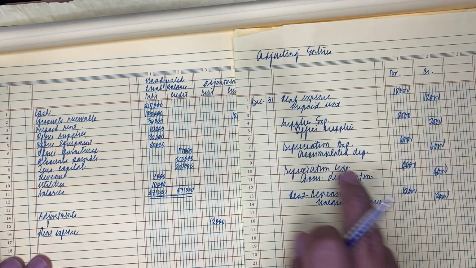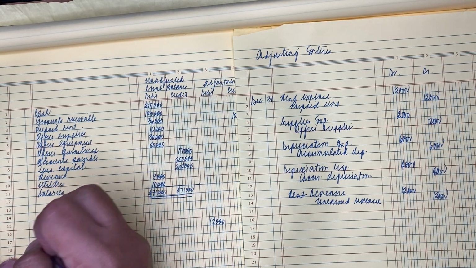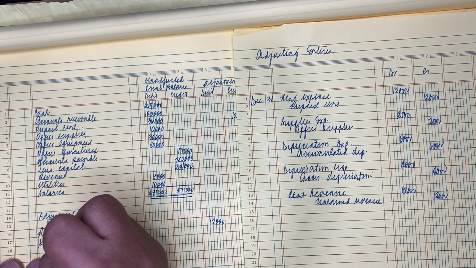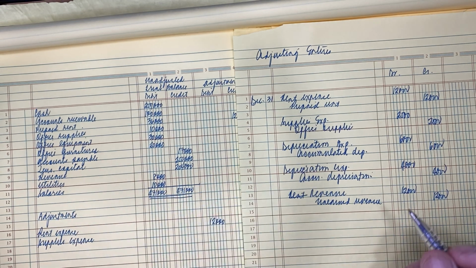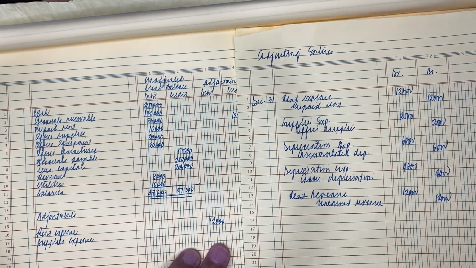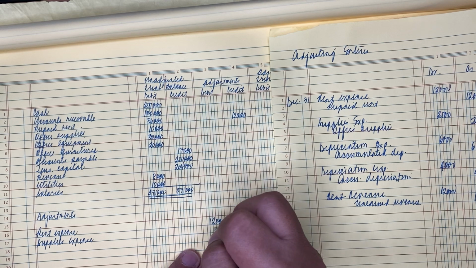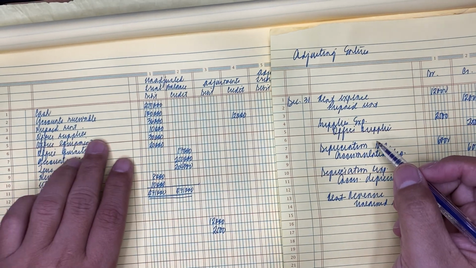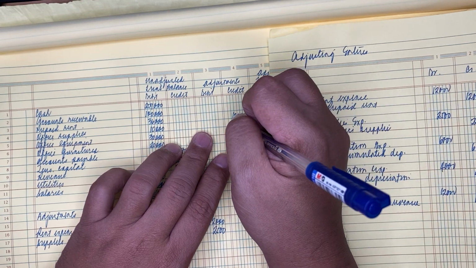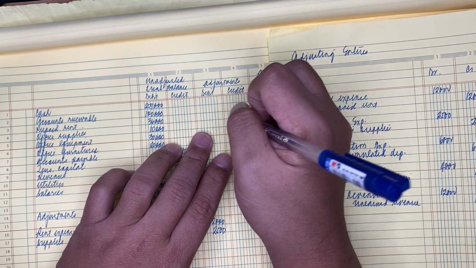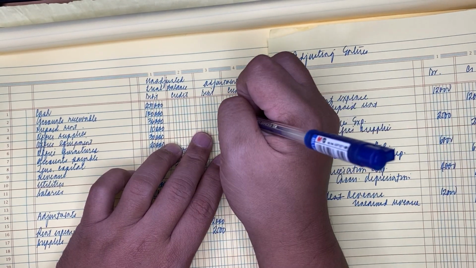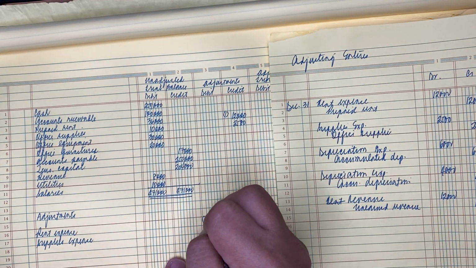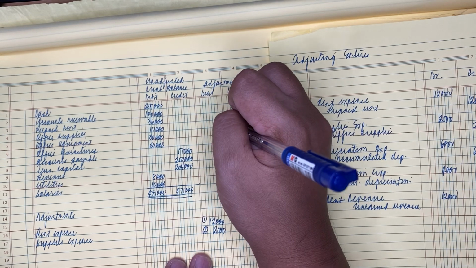And then the next one is supplies expense. There's no supplies expense here, so we put supplies expense at the bottom. How much is supplies expense? 2,500 debit. And then the credit is office supplies, which is here. So 2,500. You may want to indicate the adjusting entry number. So say for example, this is adjusting entry number 1. This is adjusting entry number 2, for proper referencing.